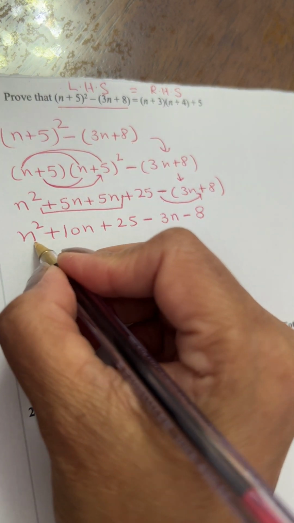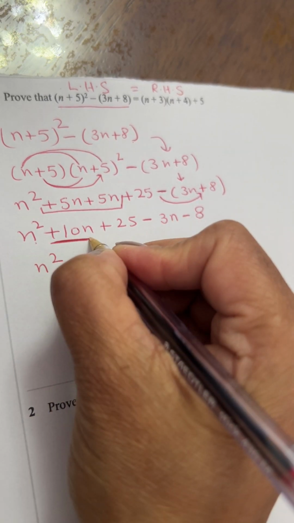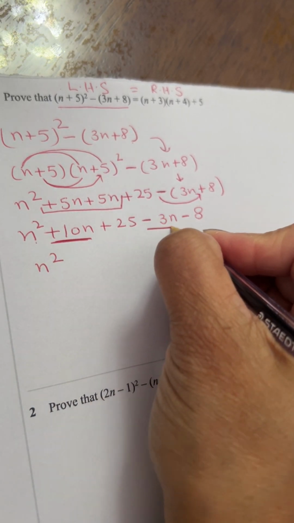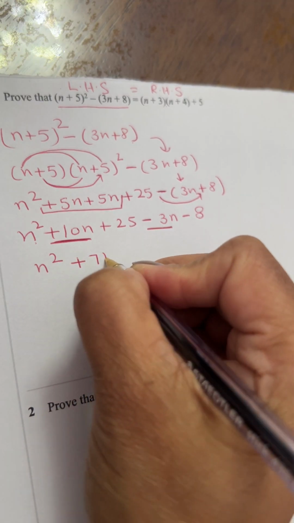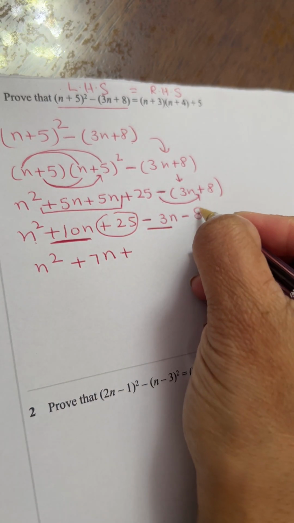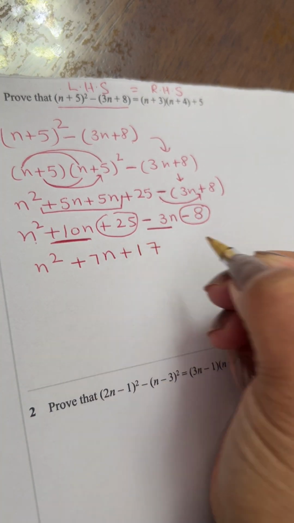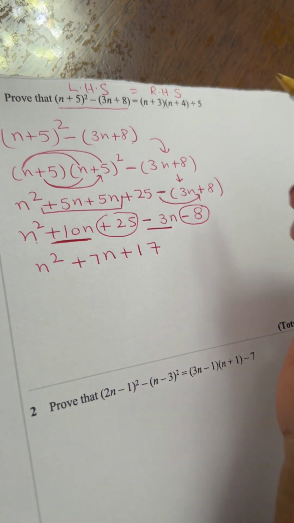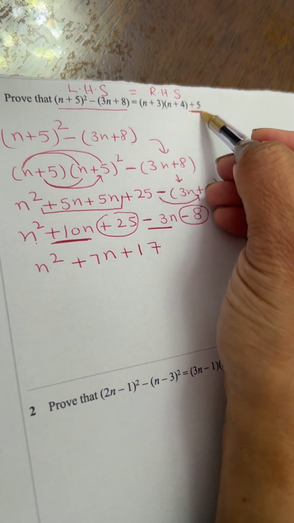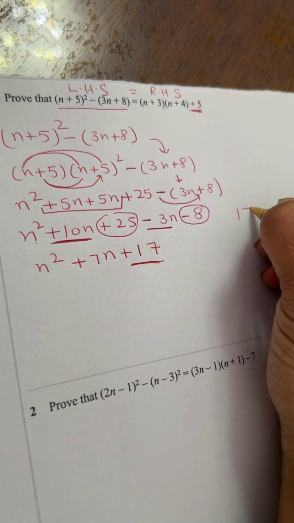So n squared, I have only one, so I write that down. Now I have plus 10n minus 3n, which gives me plus 7n. Then 25, which is plus, and minus 8, which will give me plus 17. I'm nearly there. If you look at this, the answer says plus 5 in here. So what I'm going to do is take my plus 17 and write it to the side.